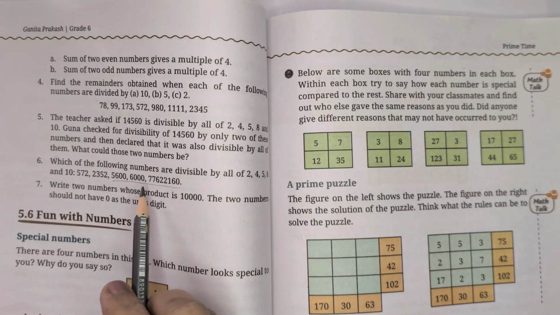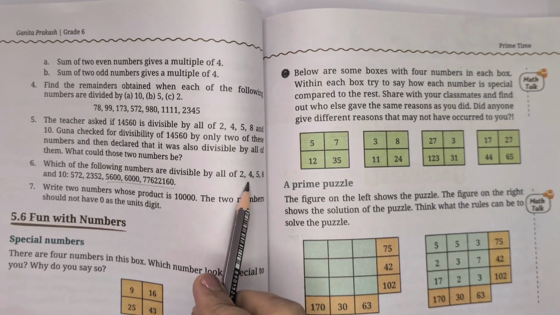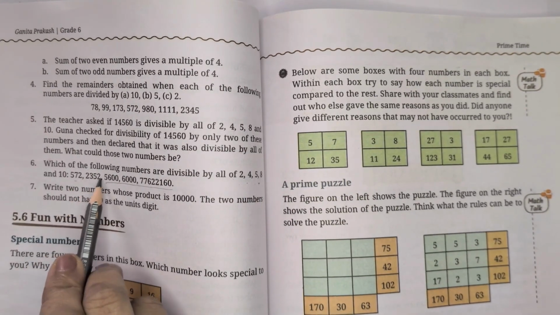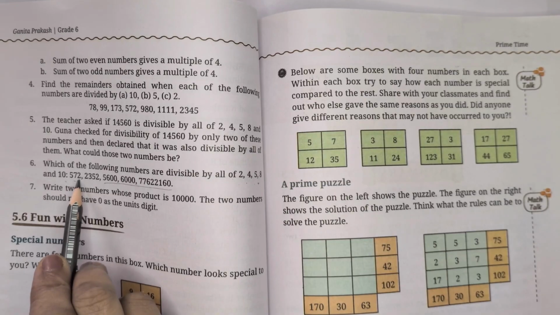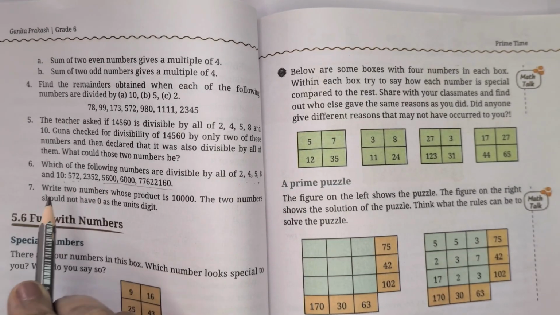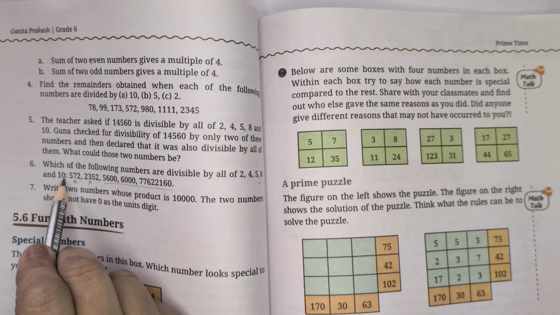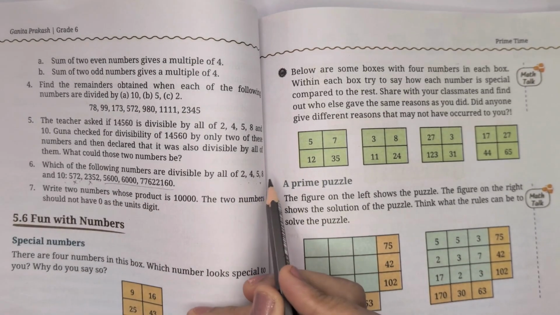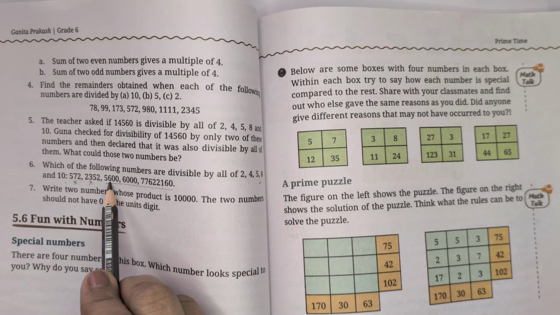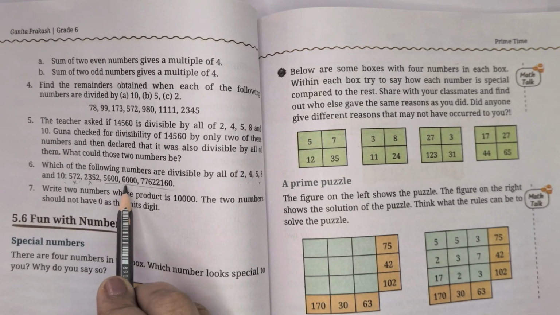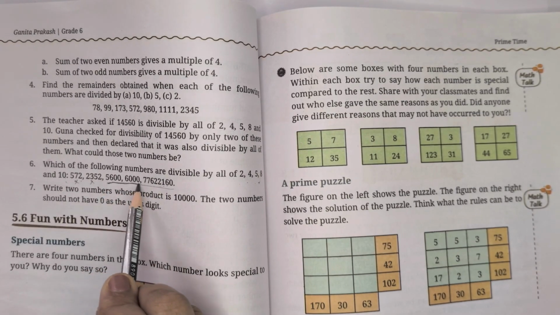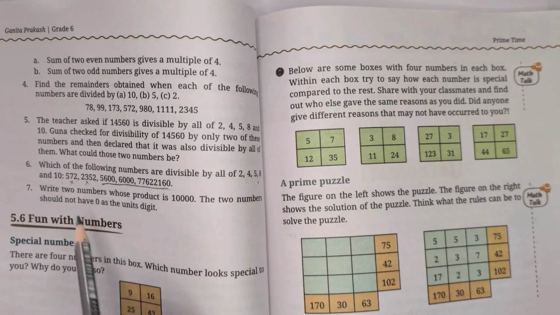Question number 6. Which of the following numbers are divisible by 2, 4, 5, 8 and 10? We can see these 2 numbers are not divisible by 10 because the unit place digit is not 0. So these 2 cannot be divided by 10. Here all these numbers can be divided by 10 and also by 8. 56 is a multiple of 8. Here 3 zeros are coming, that means we can also divide by 8. So the answer is these 3 numbers are divisible by all the given numbers.